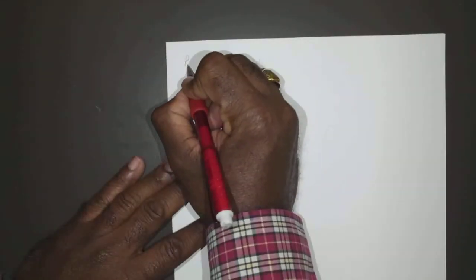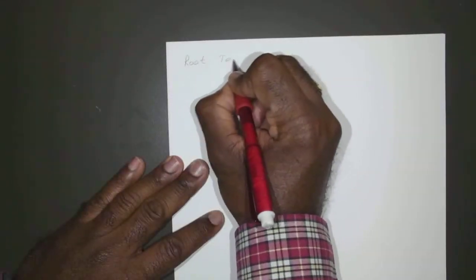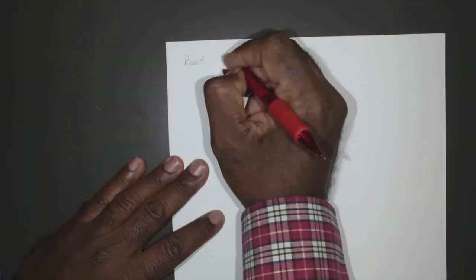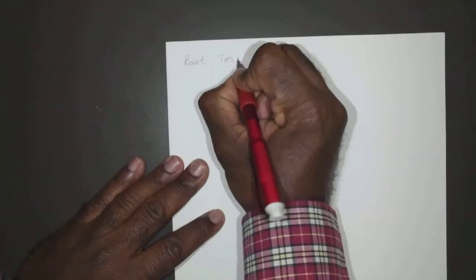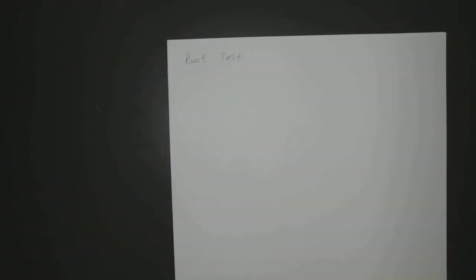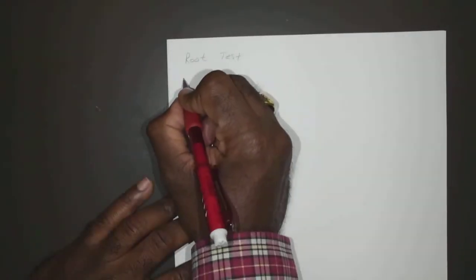Now the root test is almost like a carbon copy of the ratio test. It's like minor differences, but the results are really exactly the same. Okay.